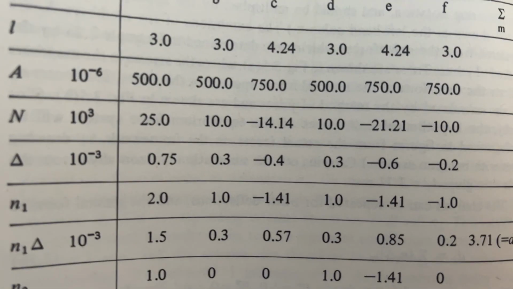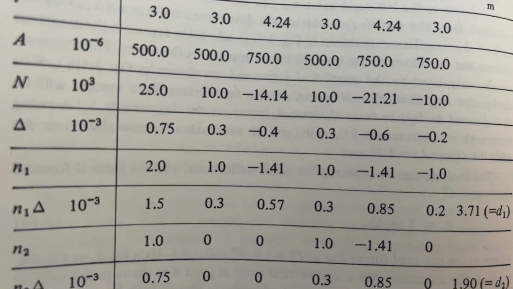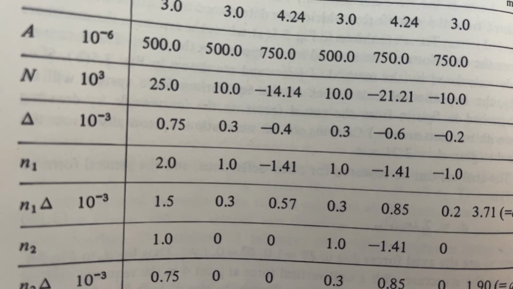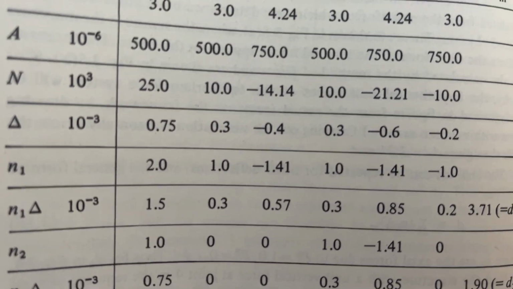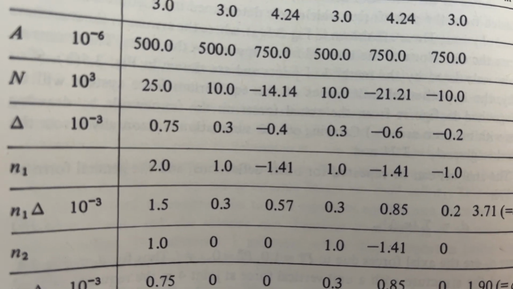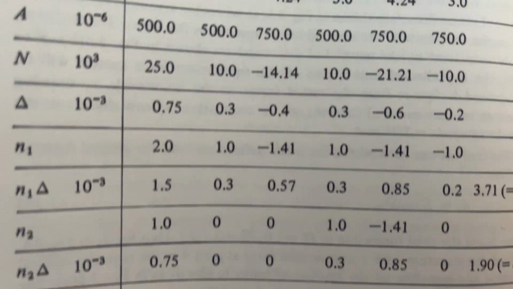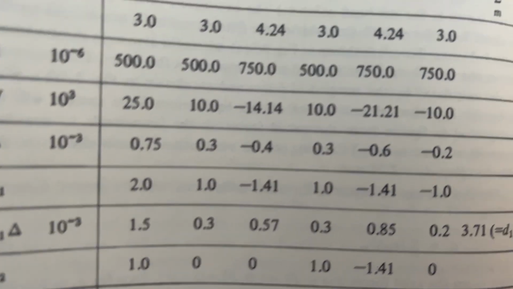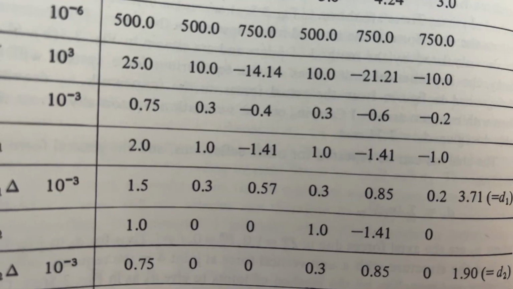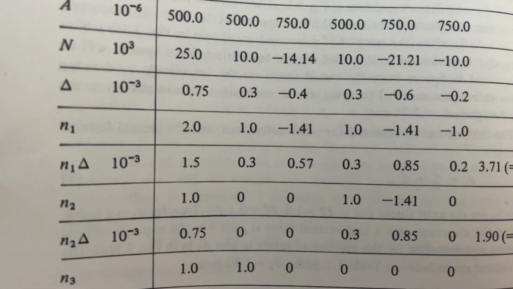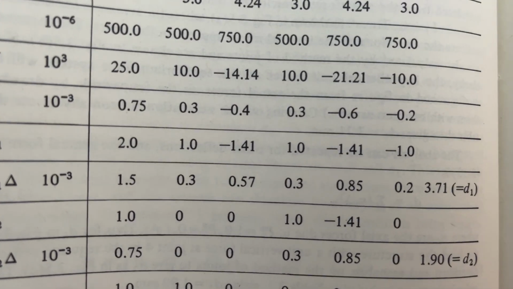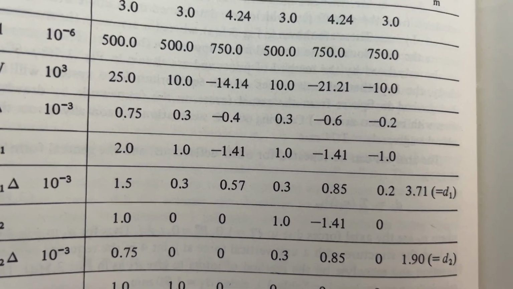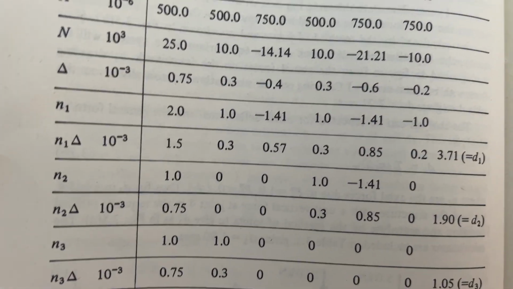It's a minus for compression, because that means it's not an extension. So if the member's in compression, it's not extending. So the delta values are 0.75, 0.3, 0.4, 0.3, minus 0.6, and minus 0.2.